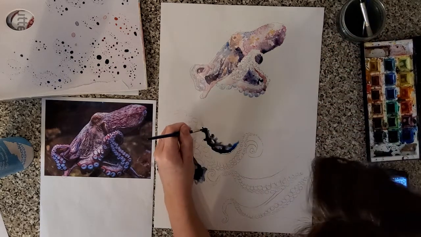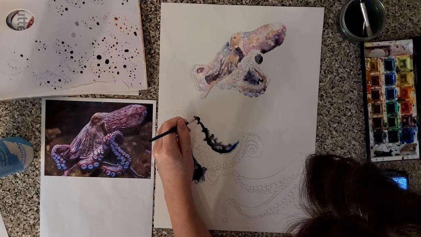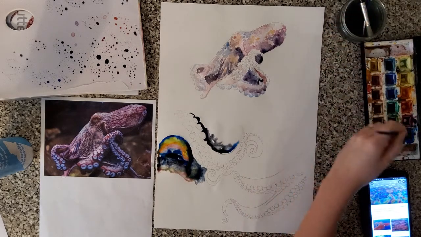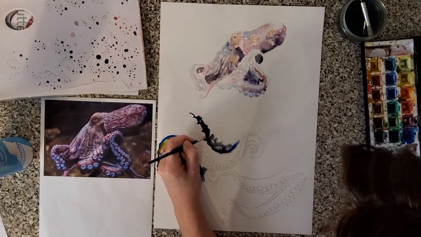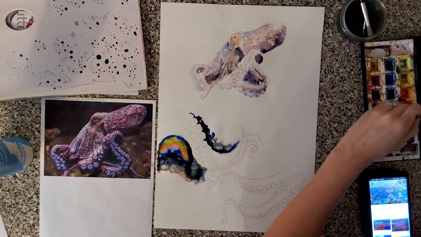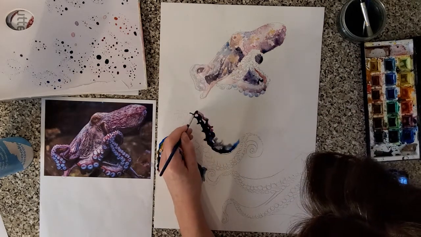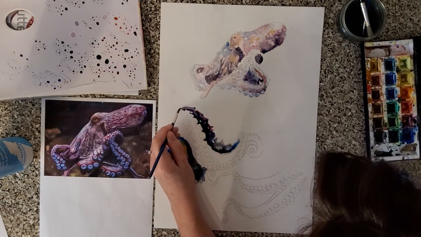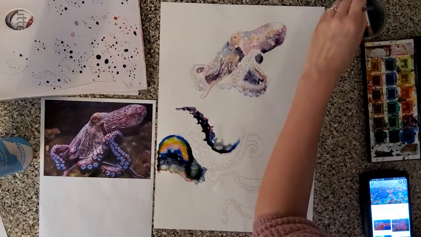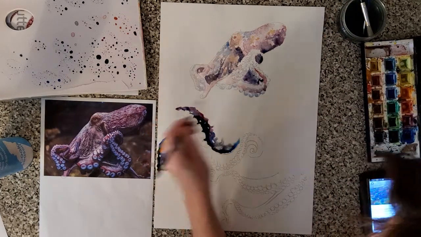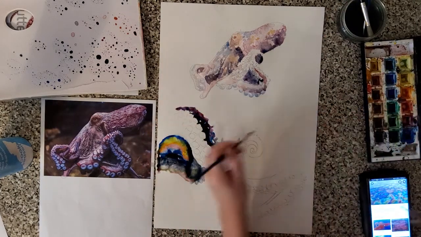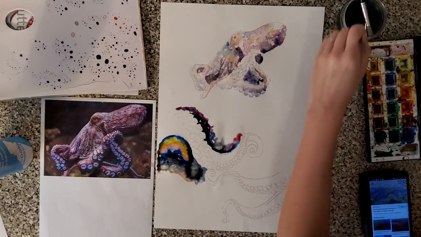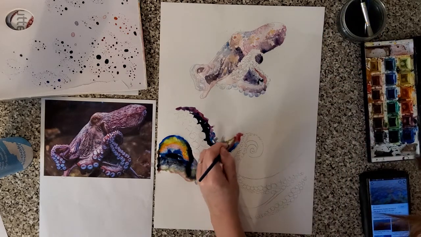So this is why, if you're going to paint the tentacle first and then do this, obviously let it dry completely before you go this way. Some very dark blue in there. I'm going to go into that purple again. And it's just deciding which colours work best. It might be in different sections you use different colours. I'm quite liking that reddy purpley colour. I did really like that yellowy green though.